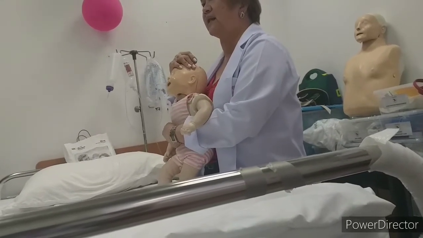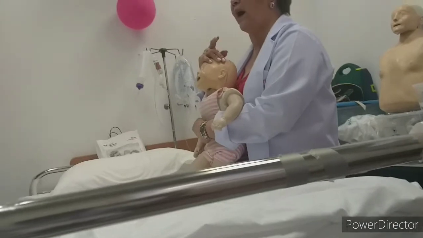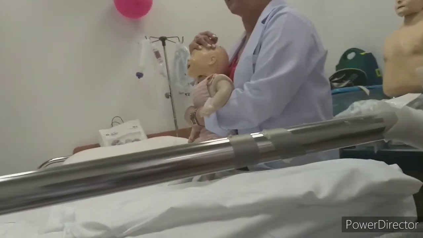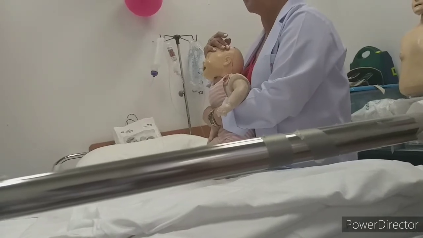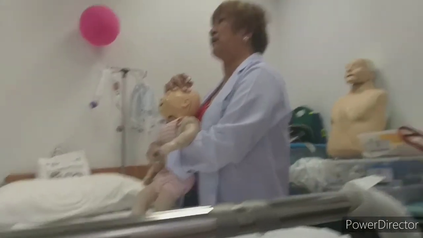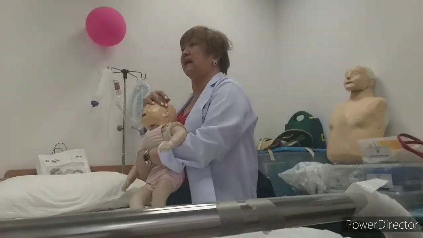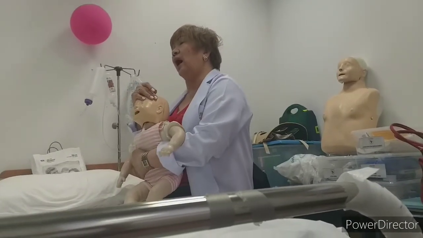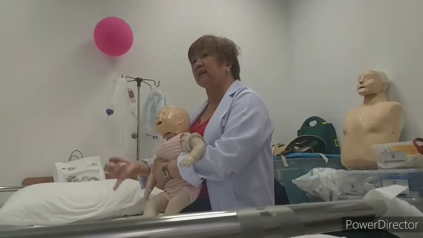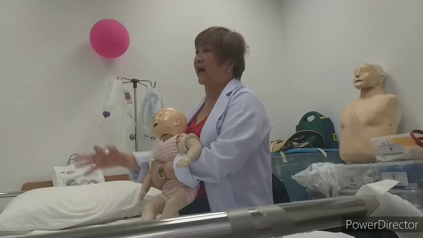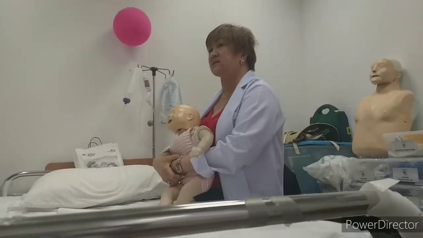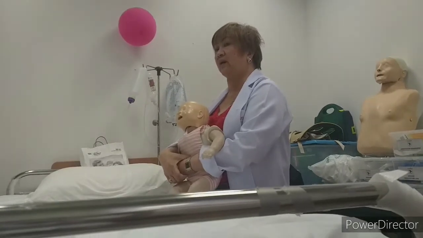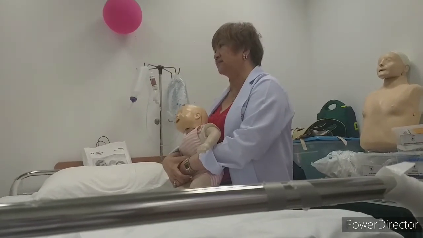So body mechanics is the way we move our body during our daily lives. So movement of our body that we use in our daily lives. How do we move? We sit, we sleep, we carry, we lift, we bend, and what else? Lift, carry, stand.